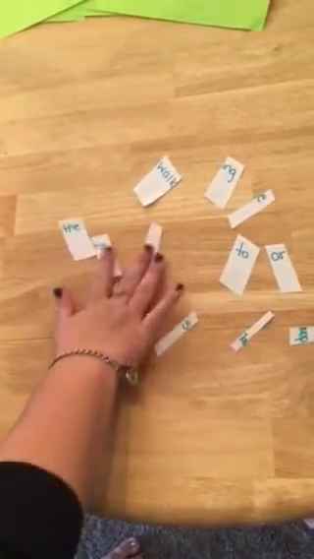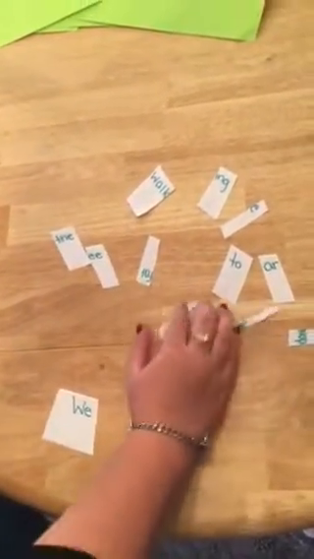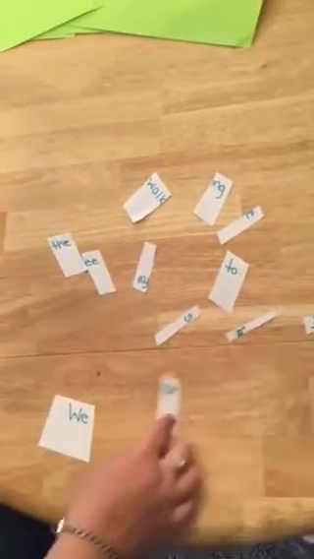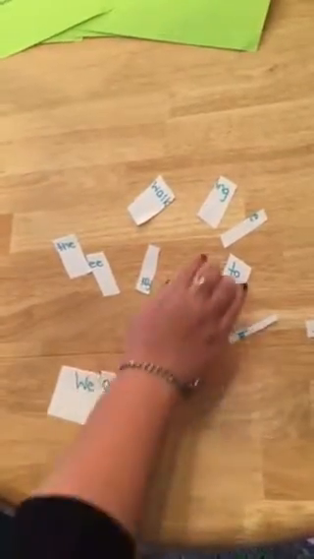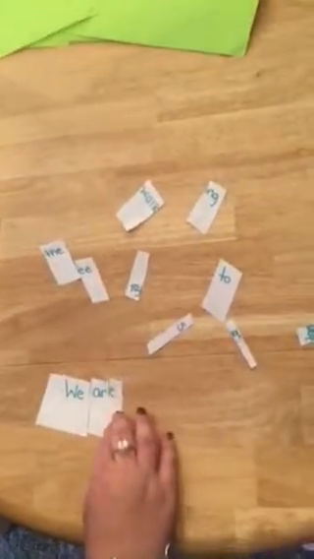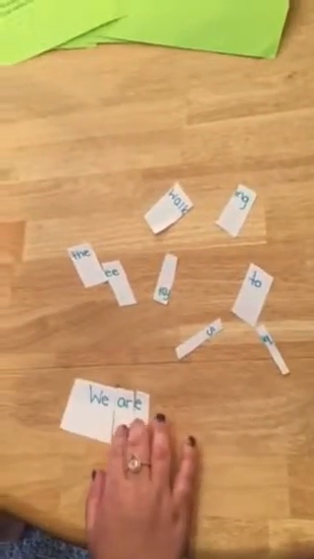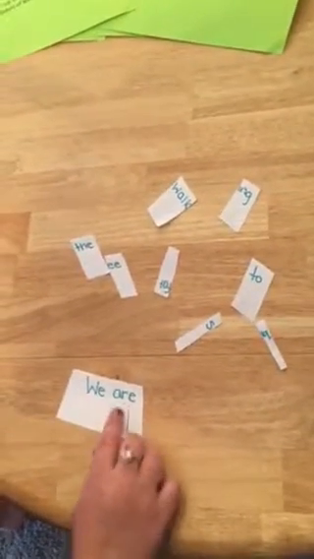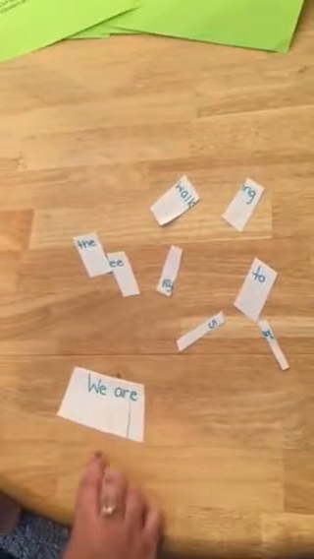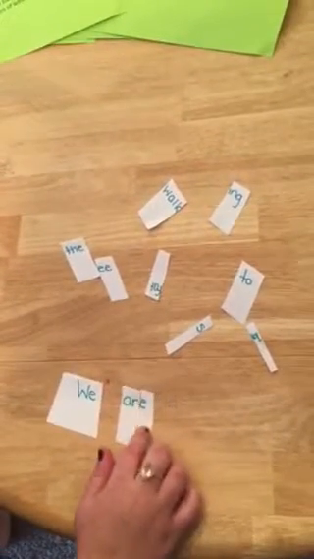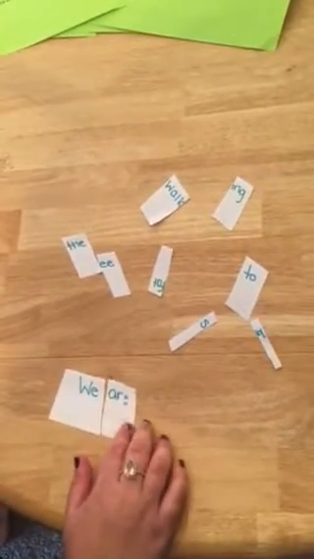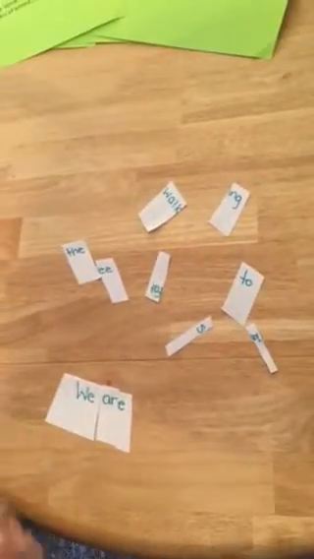Okay. We are. How did you know that I cut that word apart? I know that to spell are, you need A-R-E. So I put A-R and E together to make are. Good. We are walking.